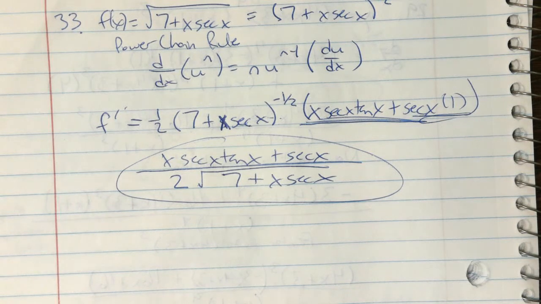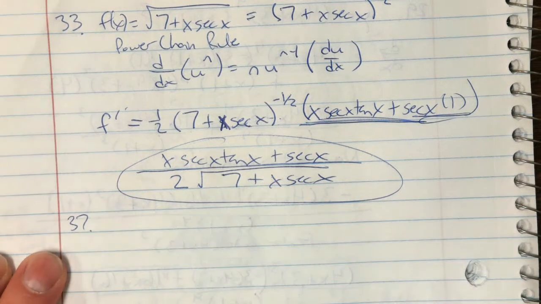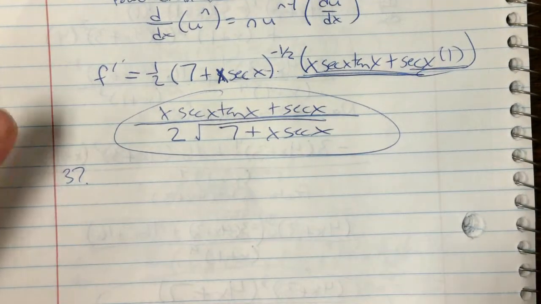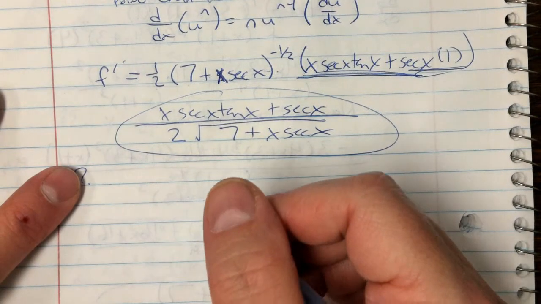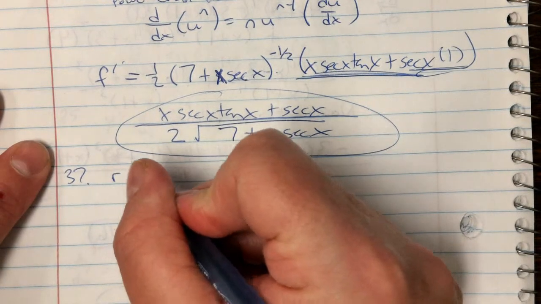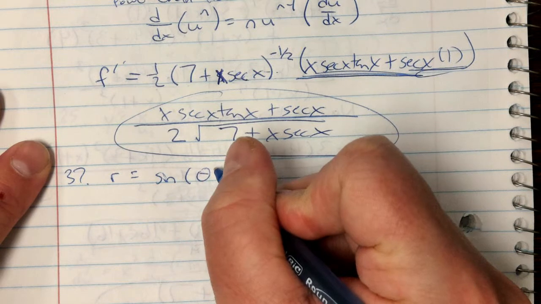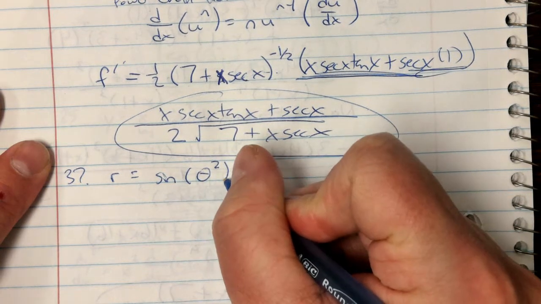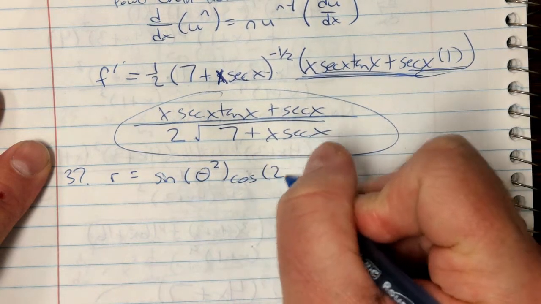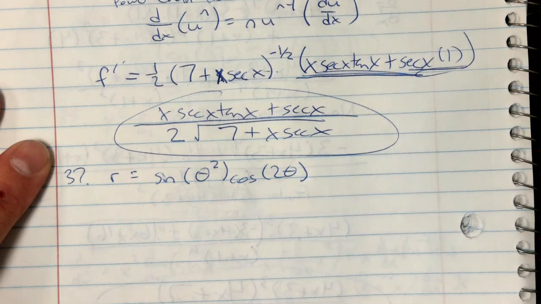Okay, then our last one for this lesson is number 37. We have r equal to sine theta squared times cosine of 2 theta. So this one we're going to use our product rule.